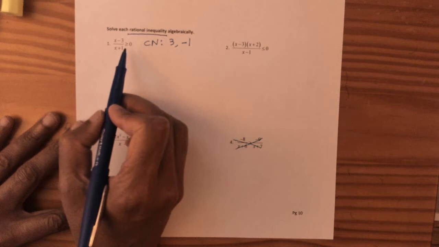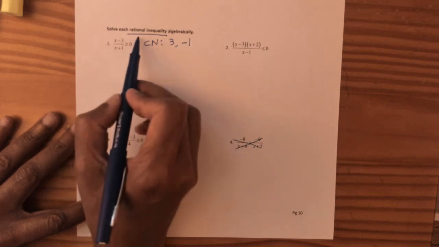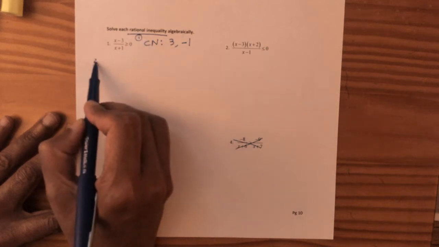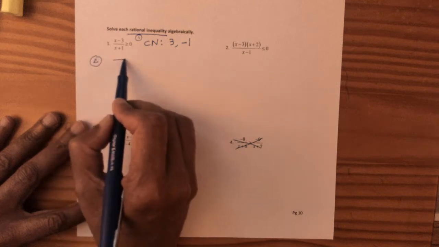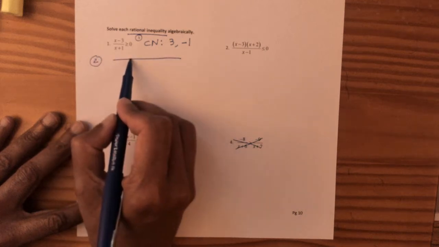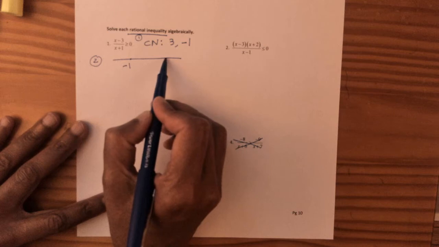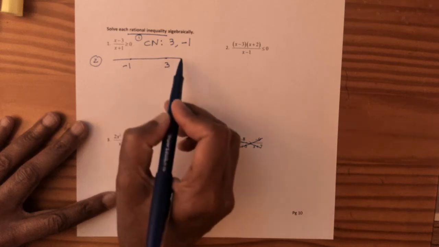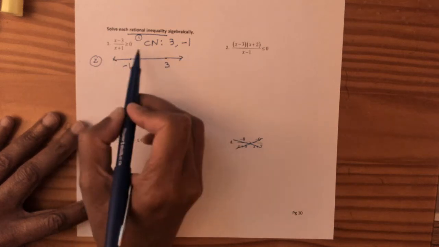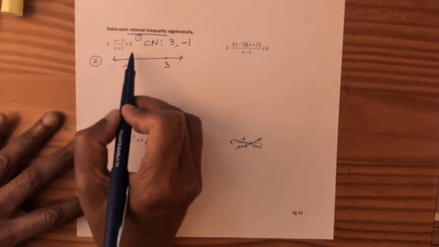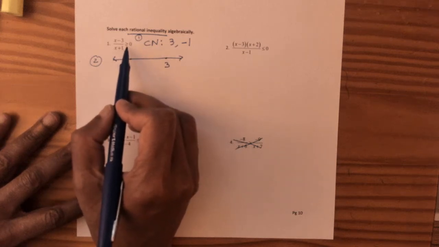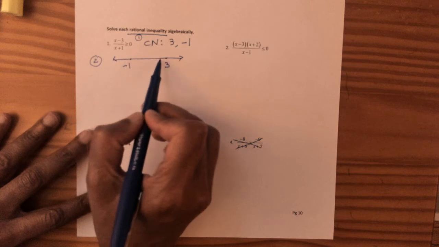That's my step number 1. Now my step number 2 is to put both of these on the number line. When I put these on the number line, there is negative 1 here and positive 3 here. And then I like to put my open and closed circles. What I have here is greater than or equal to, so they both should be closed circles.